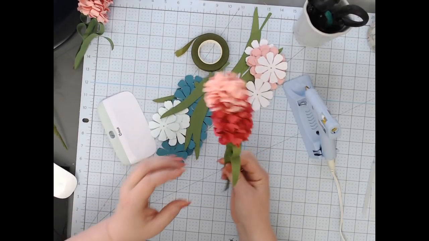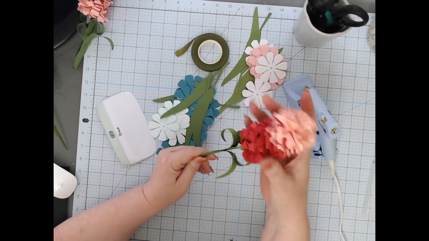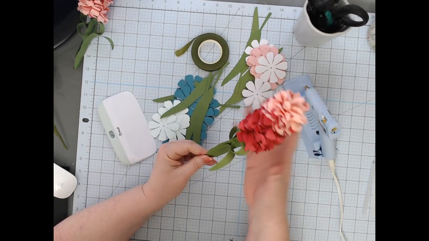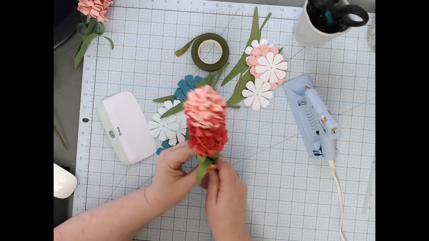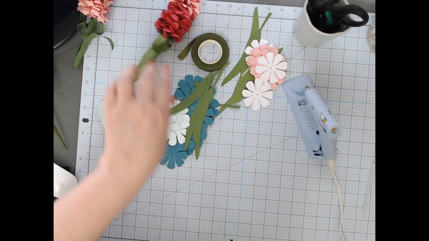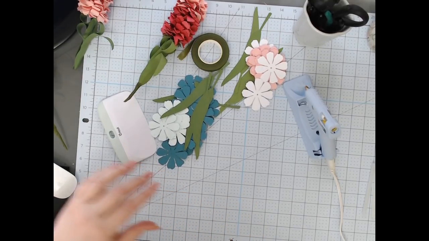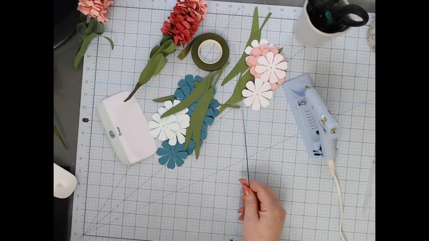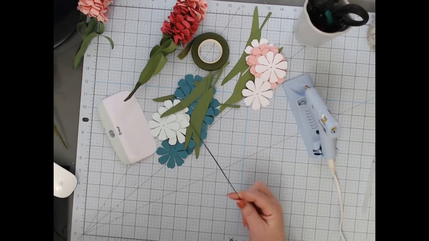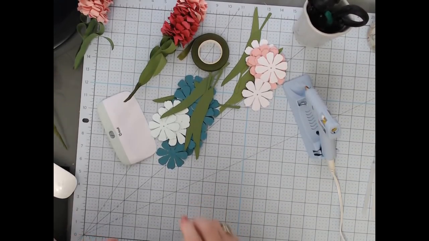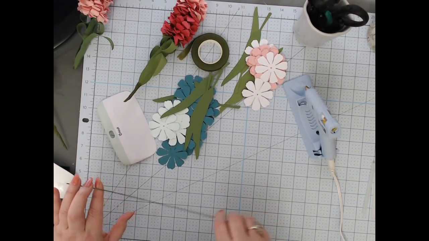Because I made it a little bit longer, it wasn't as top heavy and it worked better. So it's up to you if you want to use 18, 20, 24. I would not go to a 26 gauge wire. It's just too hot. This stem is just way too top heavy for it.